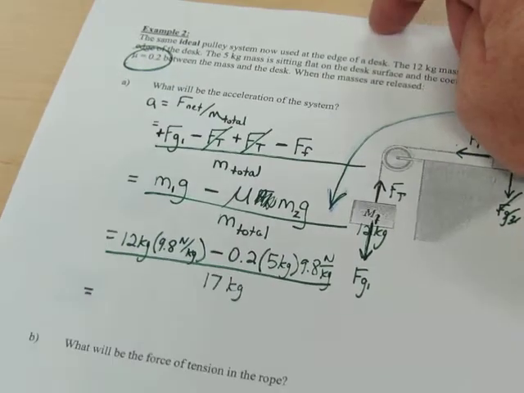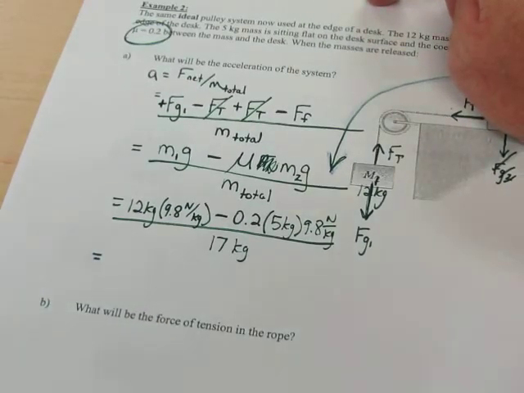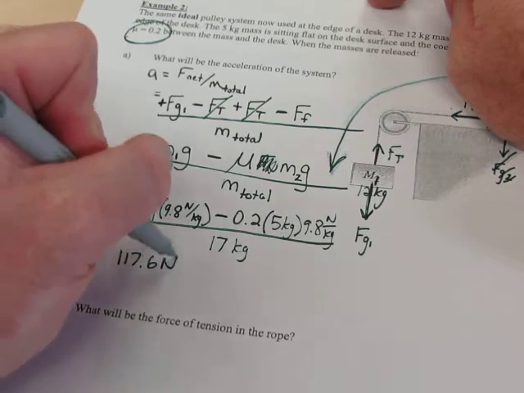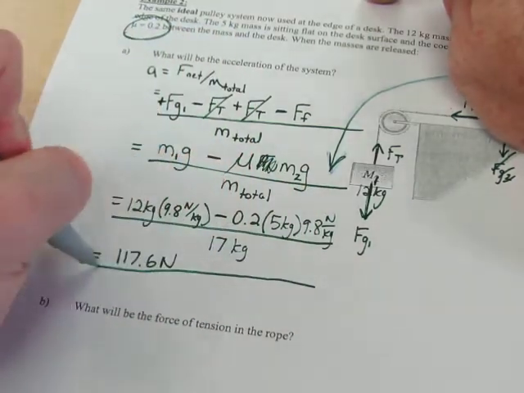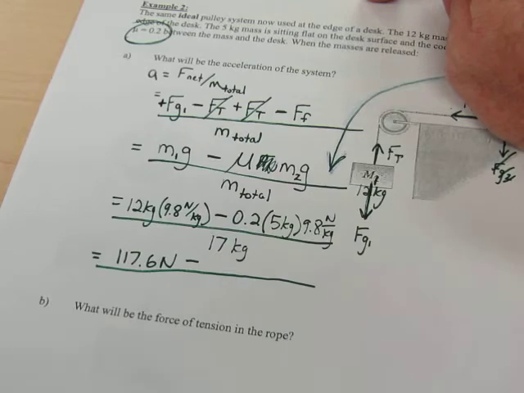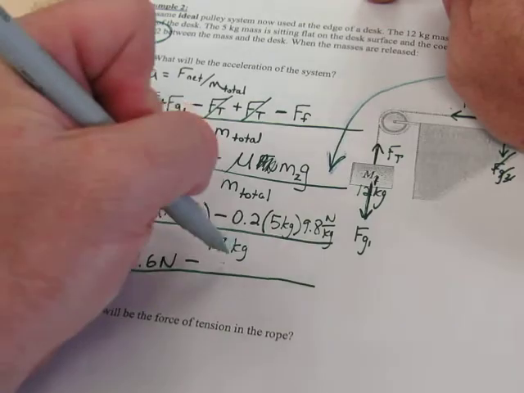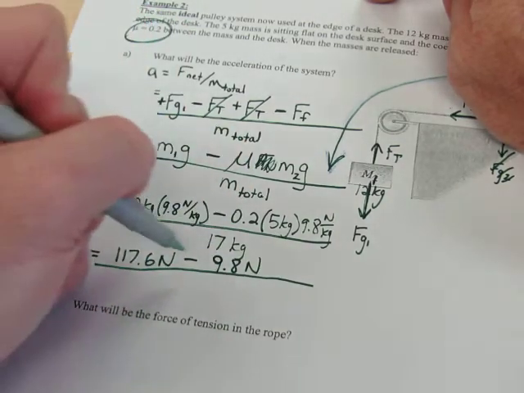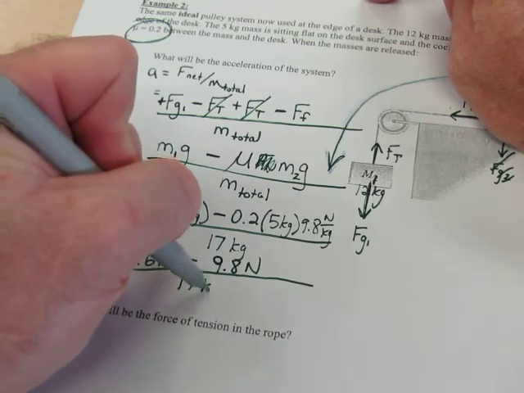Okay. So let's see how these numbers are a little bit different. 12 times 9.8 is the same value that it was in the previous example, 117.6 newtons. The force of friction is going to be a completely different number though because of that coefficient in front. This time it is, oh, that was a coincidence, 0.2 times 5 times 9.8 ends up being 9.8. So it's 9.8 newtons, and on the bottom 17 kilograms.